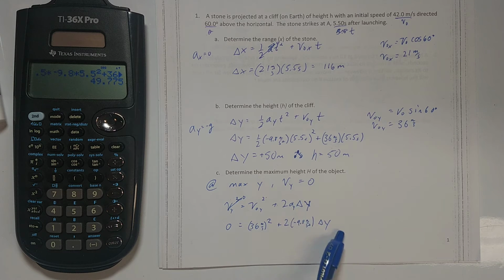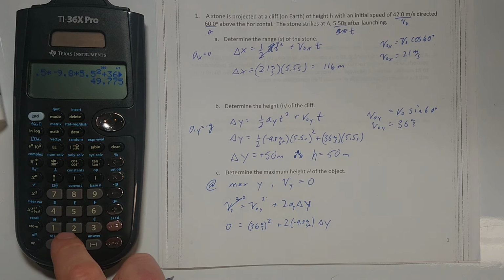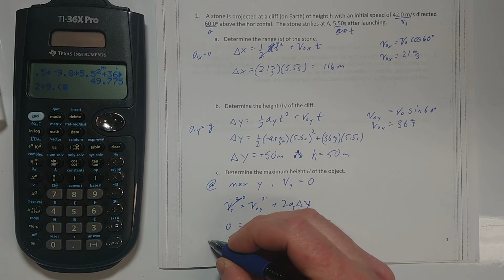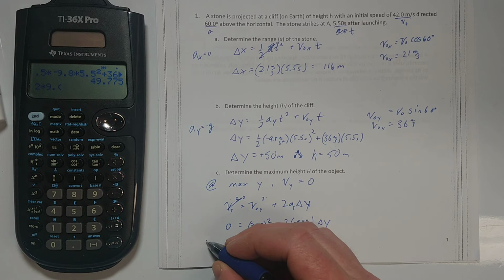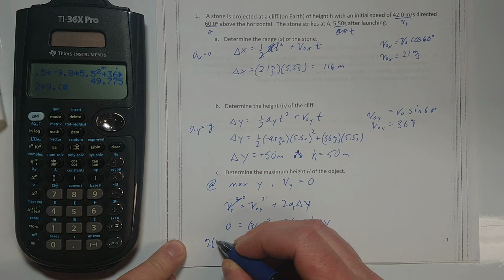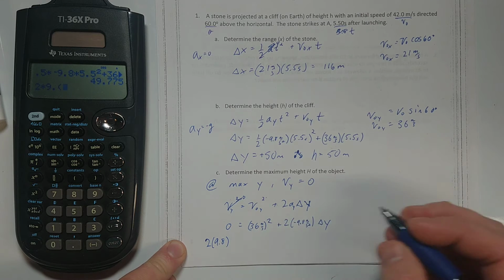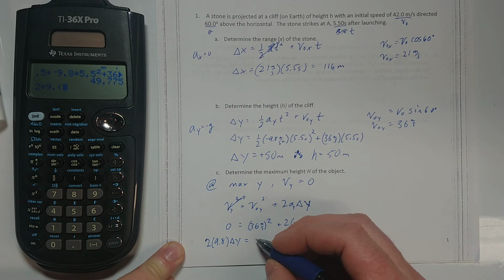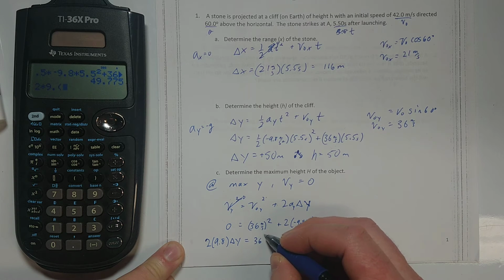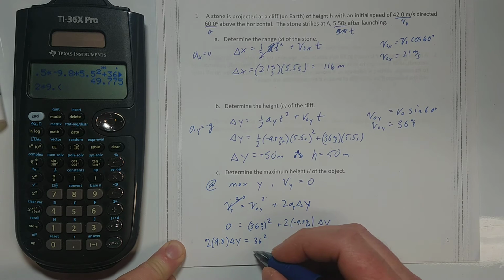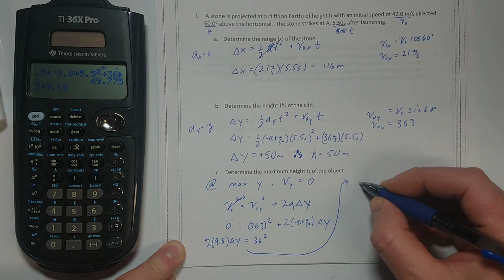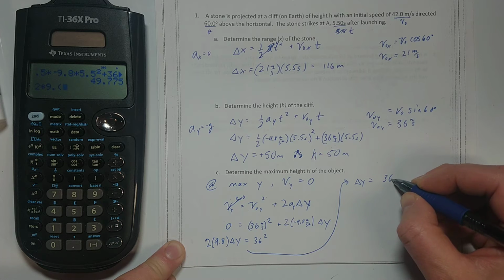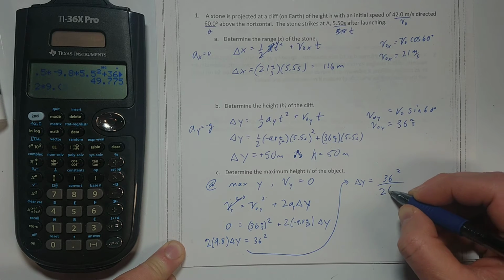So we're going to take this one, bring it over here to make it positive, right? So it ends up being about 2 times 9.8. Well, I'll just do it like that. I bring this over to this side, so that makes it 2 times 9.8 times. Now I'm going to ditch the units in here. I already wrote them down once, so really, 30 equals 36 squared. So delta y, bring this up over here, delta y equals 36 squared over 2 times 9.8.